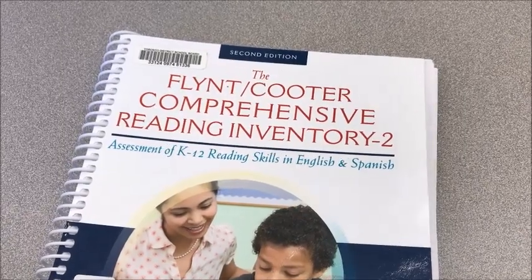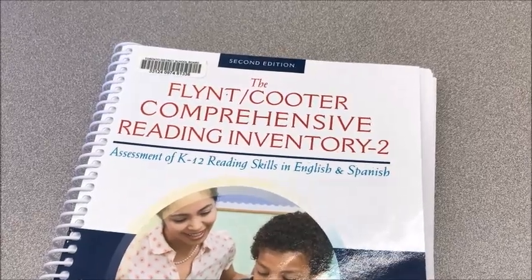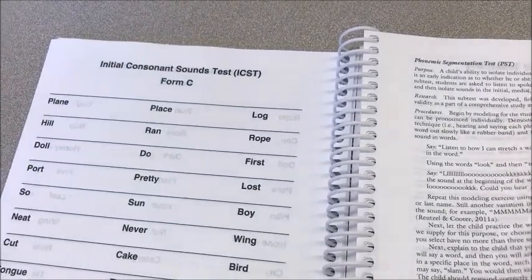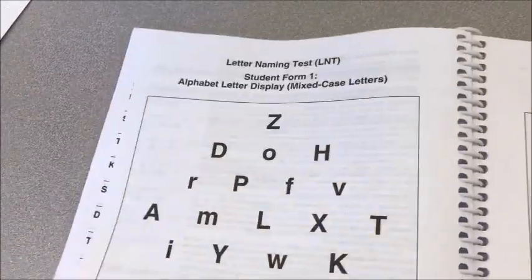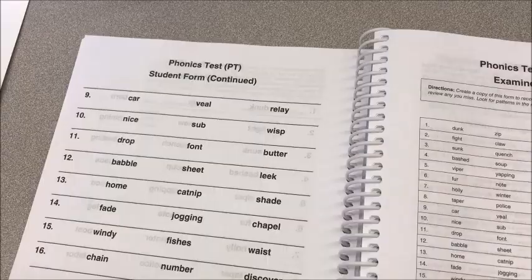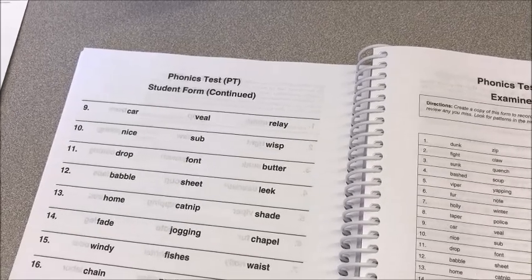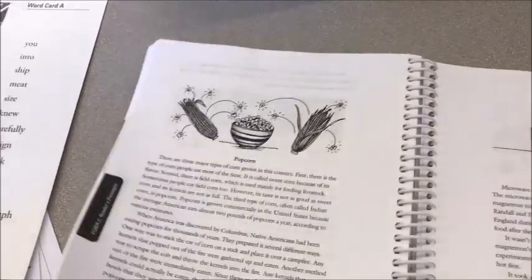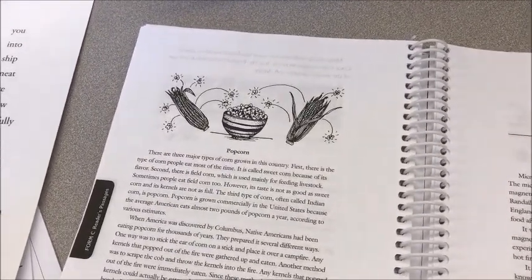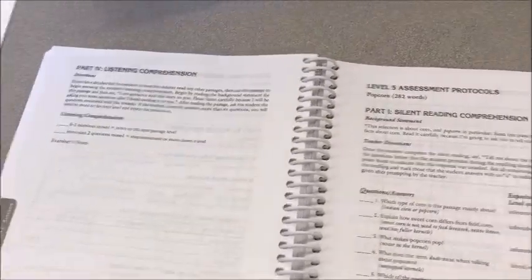Just like other diagnostic reading assessment tools, the Flynt-Cooter has an array of subtests, such as an initial consonants subtest, a blending sound subtest, the letter naming test, and also the phonics test. But the most useful subtests in the Flynt-Cooter for us are the leveled reading passages, and also the comprehension assessments that follow.